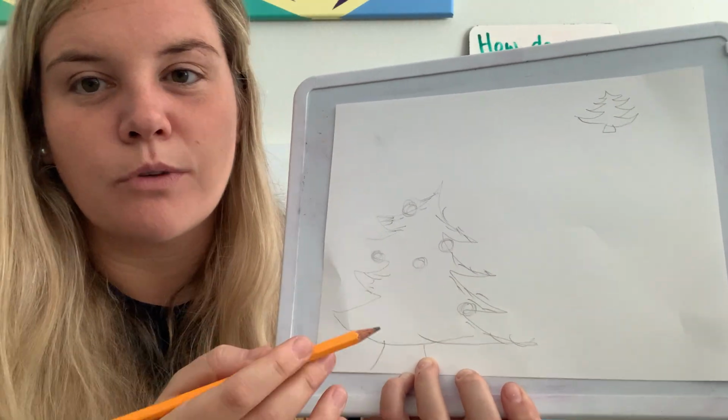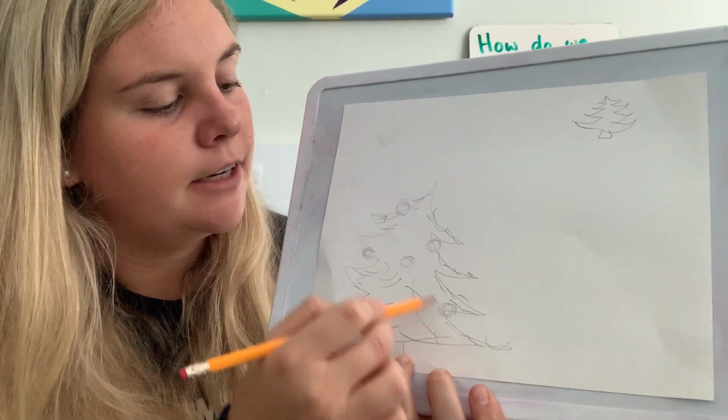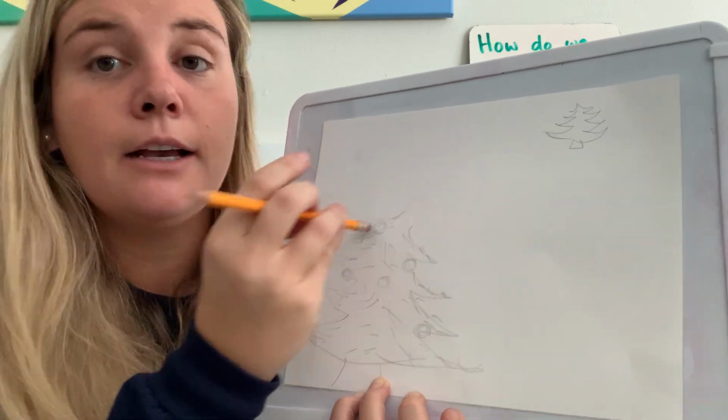I know that this is just a rough draft, so I'm not making it perfect. I'm just practicing to see what I want to make for my final drawing. So this is just my practice drawing. If it's not perfect, I can go ahead and erase it.